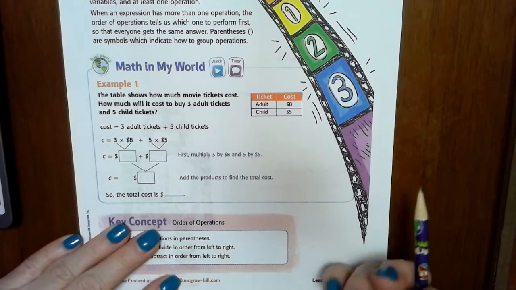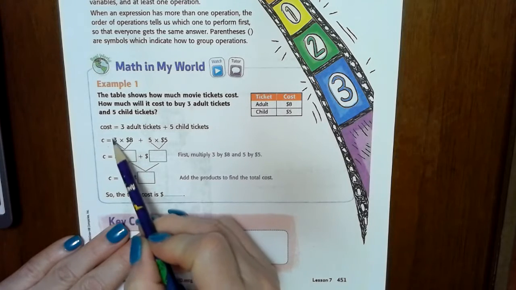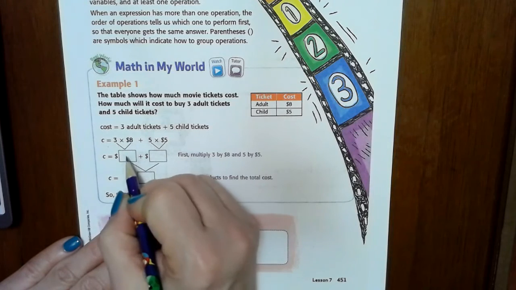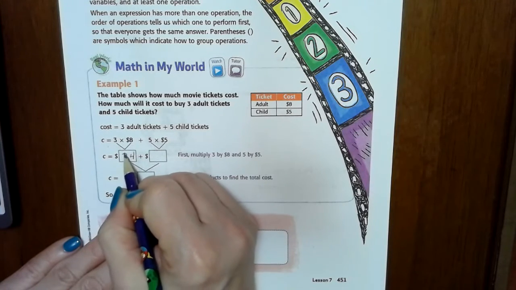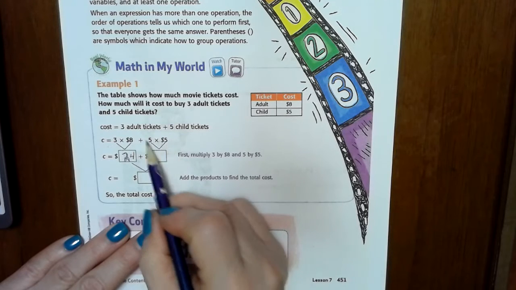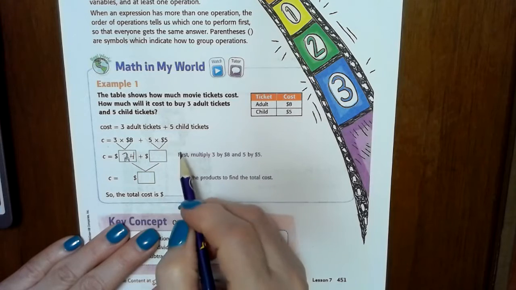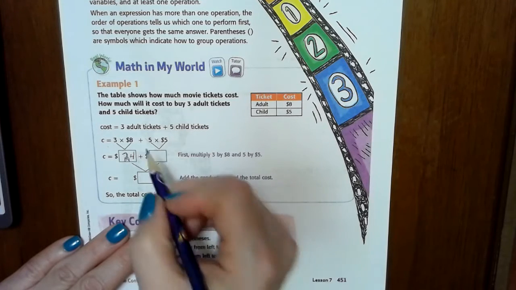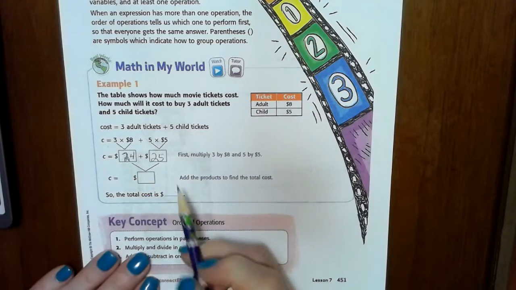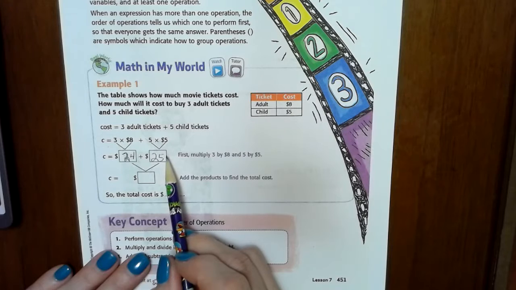If we want to find how much money we have to spend, what we would do is 3 times 8. Notice we're doing the multiplication first. 3 times 8 is $24. Then we'll find out how much it costs for the kids' tickets: 5 times 5, because we have 5 children and each ticket costs $5. We're doing that multiplication first. 5 times $5 would be $25. As in our order of operations, we did the multiplication first.